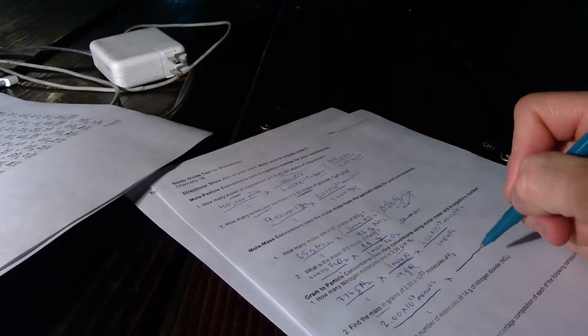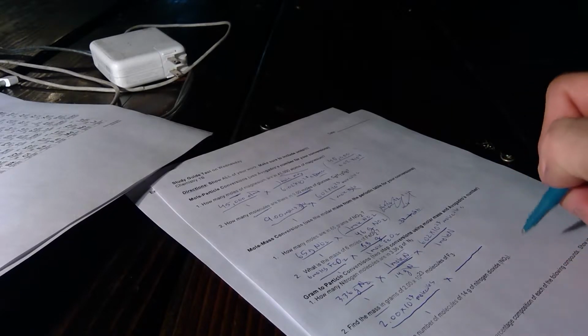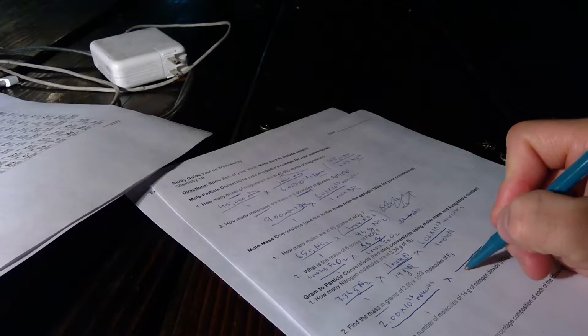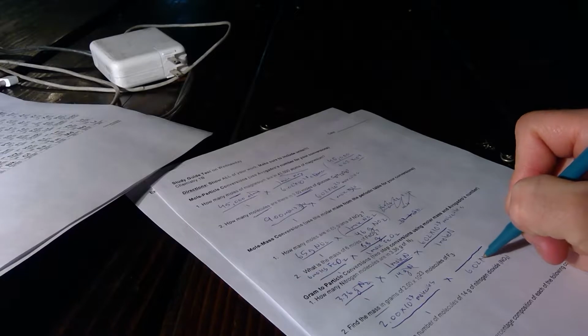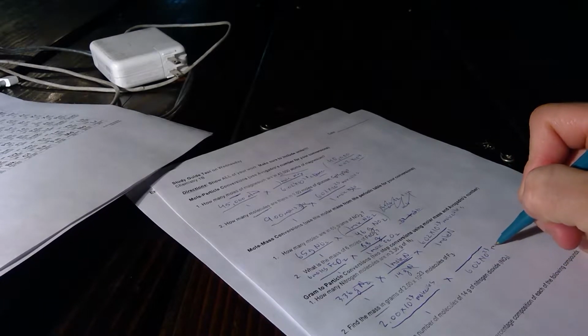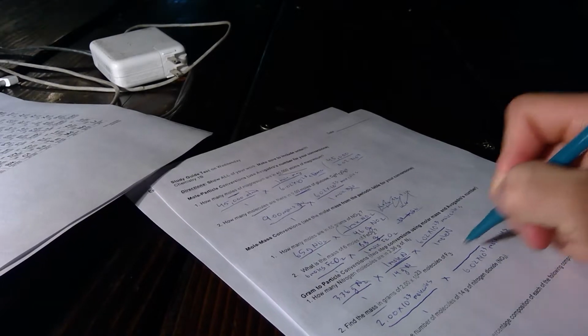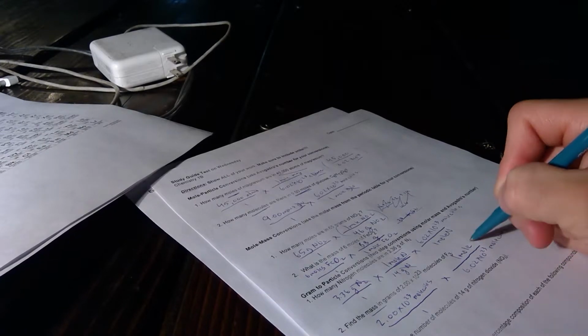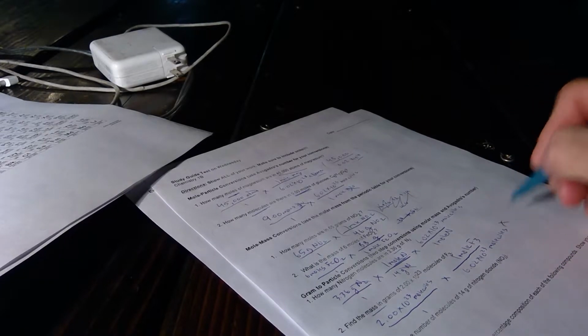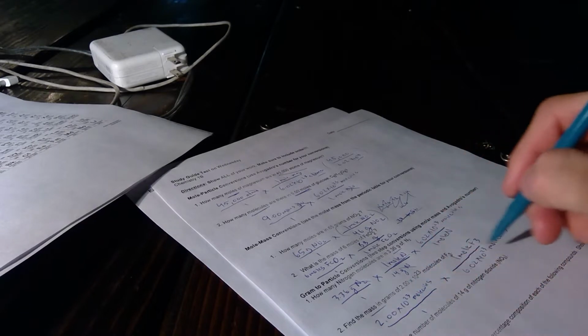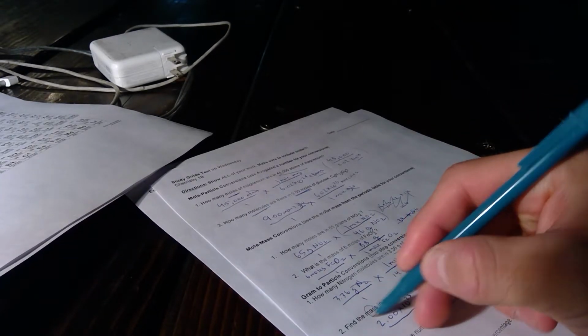And you can only go from moles to molecules, or molecules to moles. So there are 6.02 times 10 to the 23rd molecules in 1 mole of F3, right? Now, this answer would give you moles. You don't want moles, you want mass, right?